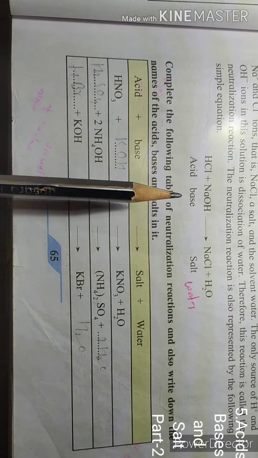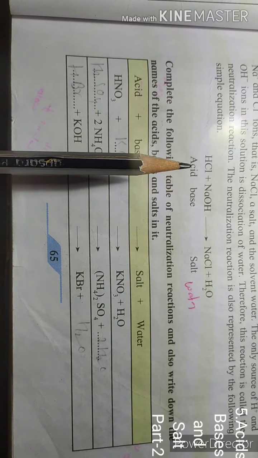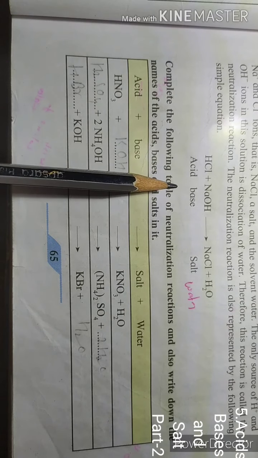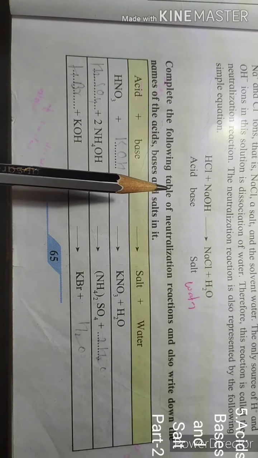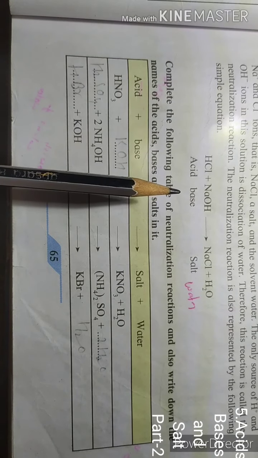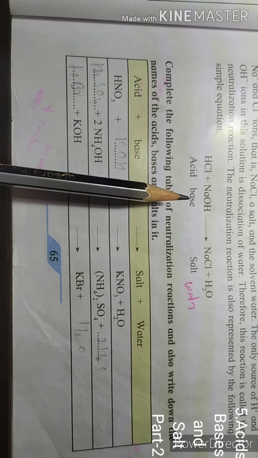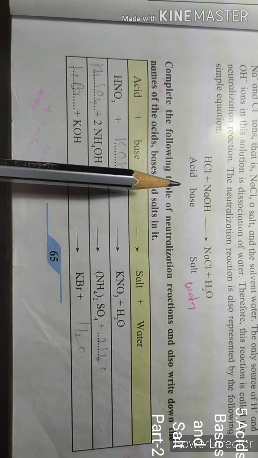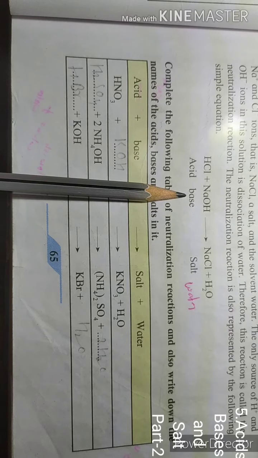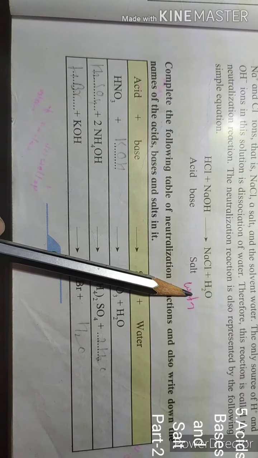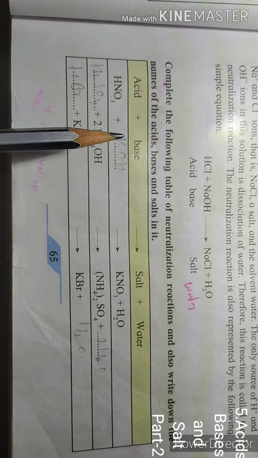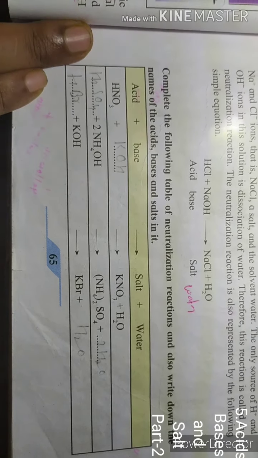The next topic is reactivity of acids and bases. In this topic, the first question is: what is a neutralization reaction? We can define neutralization as a process in which acid and base react to form salt and water.